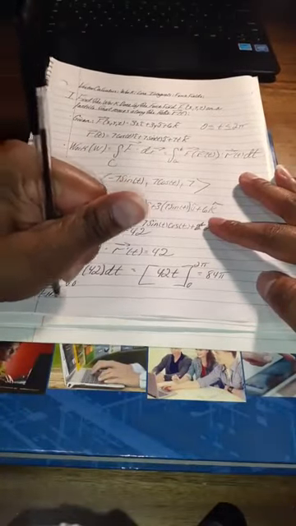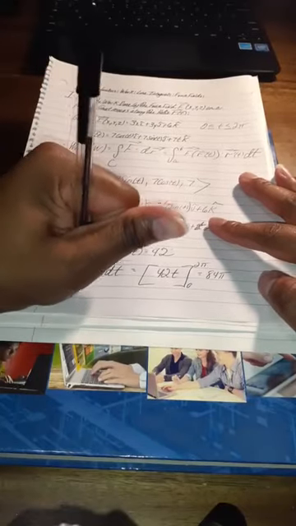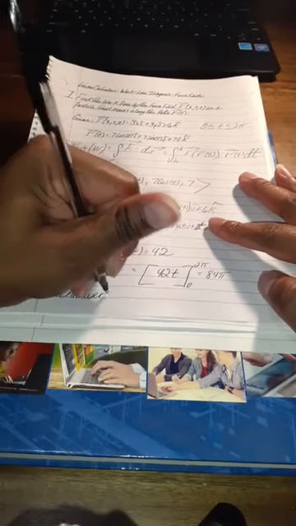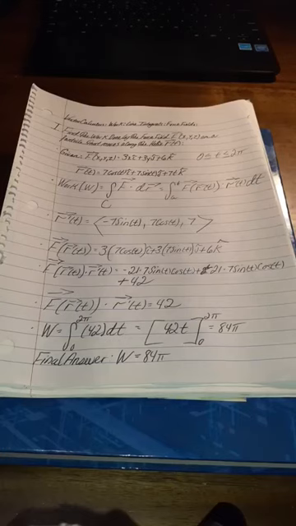And that's your answer. So your final answer here, and the work done by this force field, which we'll denote W, is simply going to be equal to 84 pi. And that is your answer.